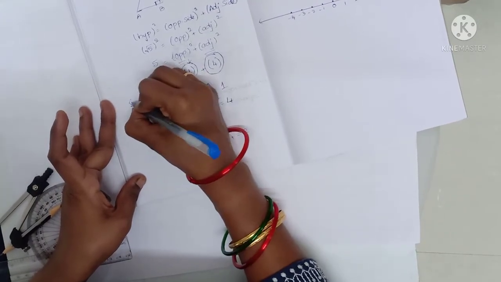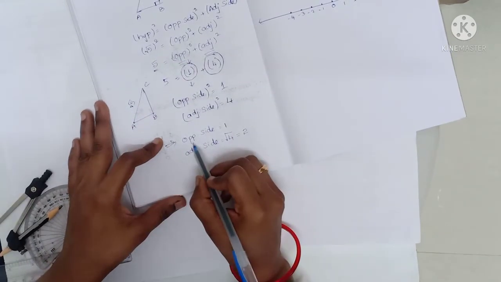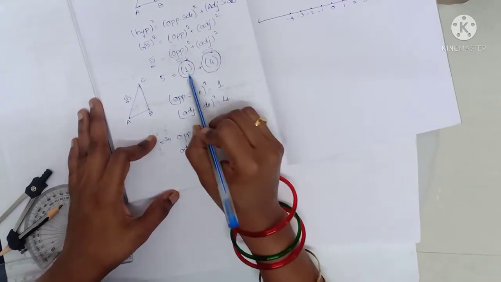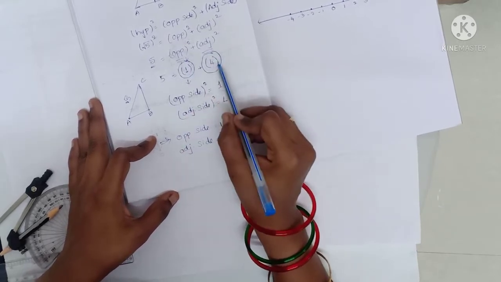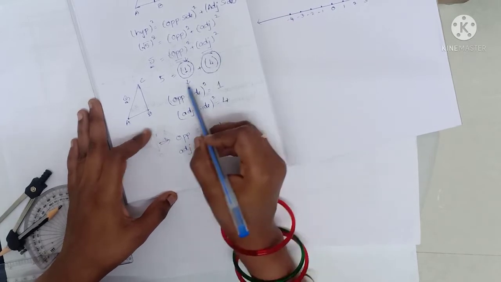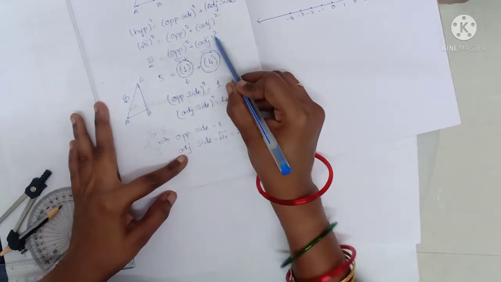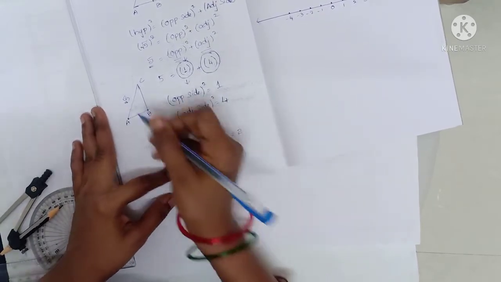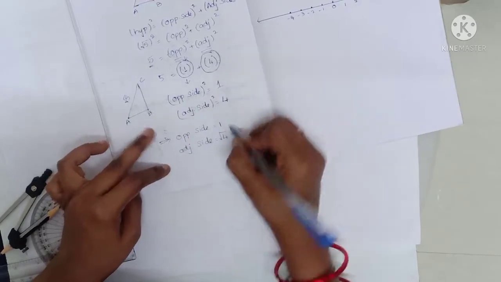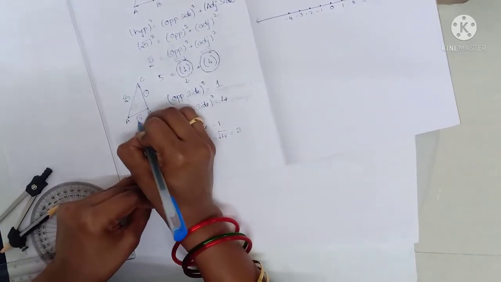we need root 5 in the hypotenuse, A, B, C. Now we can take, see, we solve this. We took 1, 4. 5 is equal to 1 plus 4. Opposite side square is 1, that means opposite side is 1. Adjacent side square is 4, that means adjacent side is root 4, that is 2. So we got opposite side as 1 unit and adjacent side as 2 units.